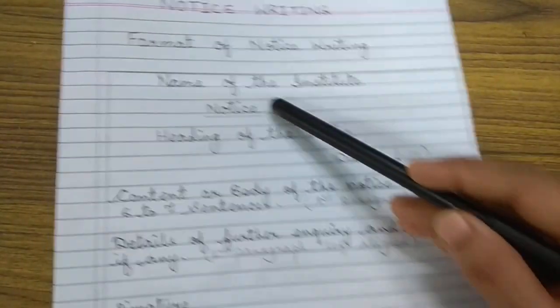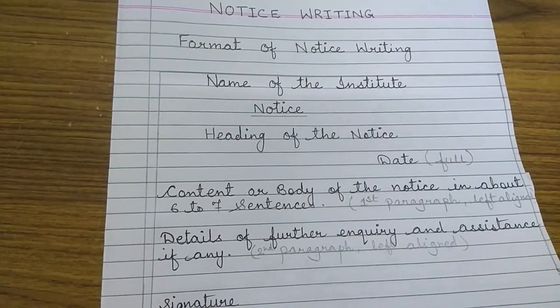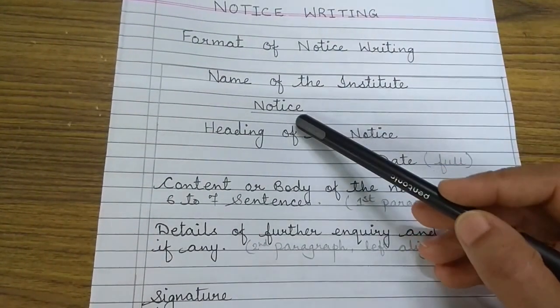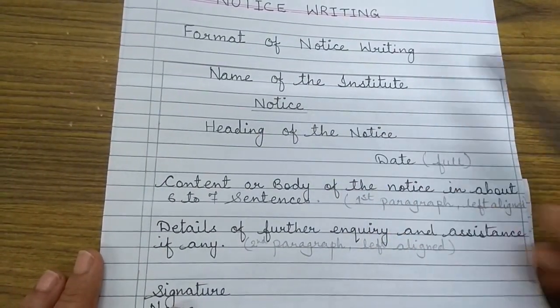Now, the second thing, name of the institute. What do you mean by the name of the institute? When you are writing a notice, write the name of your school. For example, right now you are the students of Fatima Convent School. So you either write Fatima Convent High School, or if you do not want to disclose the name of your school, usually in the exams we do not write the name of our school, so write SS Patel School. Notice: underline the word notice. You see me, I have underlined it. So underline the word notice.